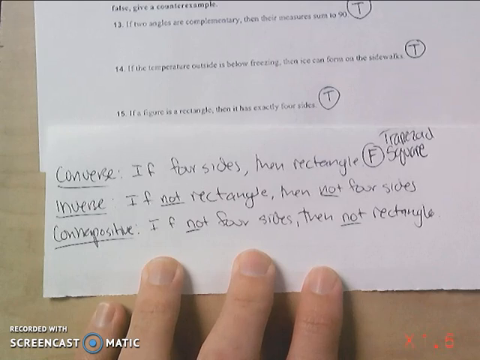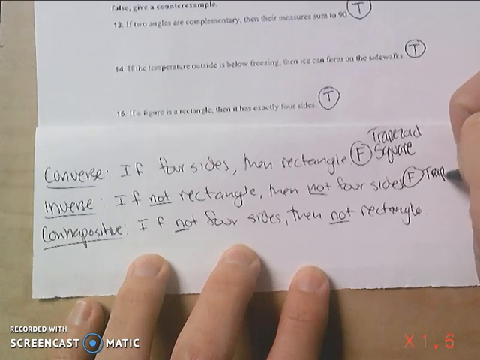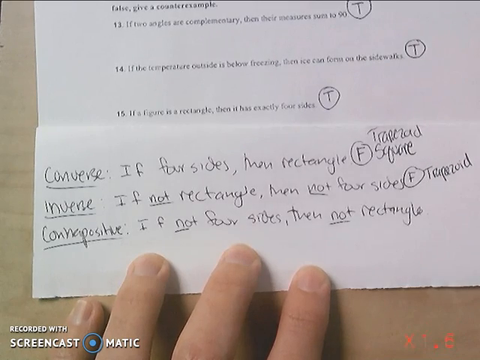Next, inverse. We keep the same order, but we just say not. If it's not a rectangle, then not 4 sides. This is false. We could also talk about a trapezoid. A trapezoid is not a rectangle. However, it does have 4 sides, so this disproves our inverse statement.